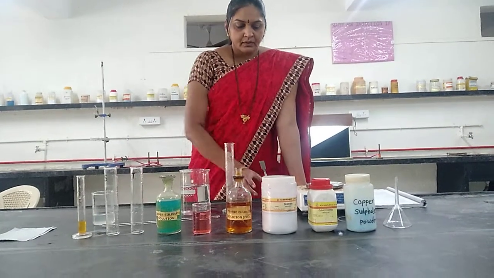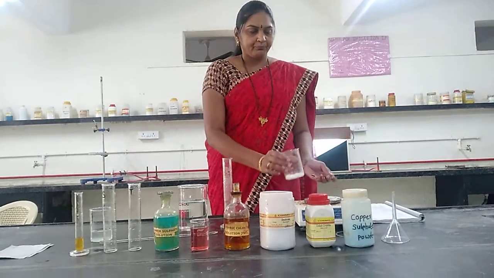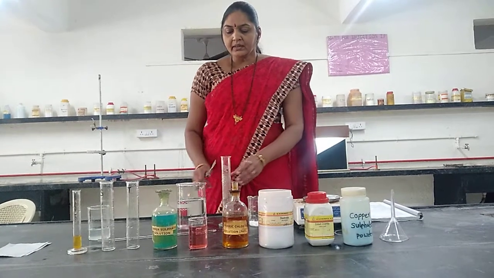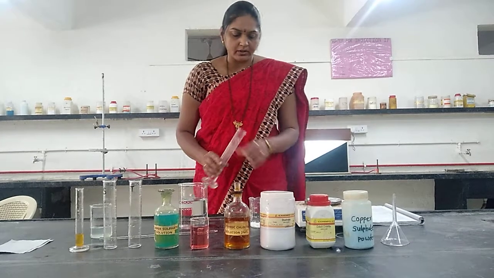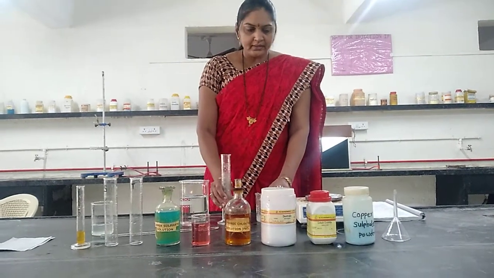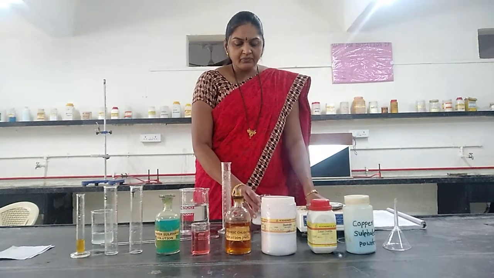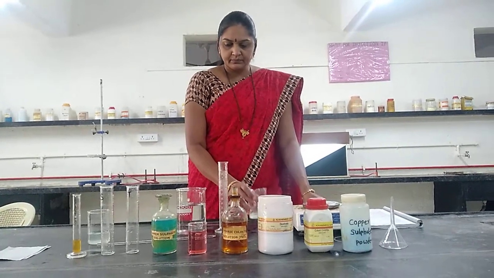First, dextrose has to be weighed, 25 gram. The 25 gram of dextrose that has been weighed is dissolved in 50 ml of distilled water. 50 ml of distilled water is added. It gets dissolved. After dissolving it, this is the sample solution.